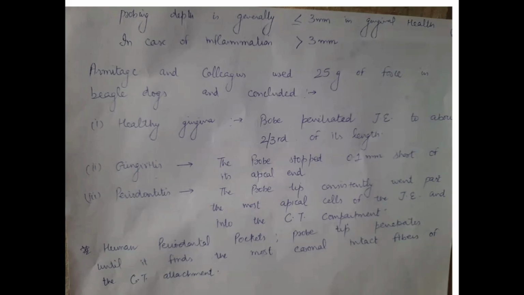Armitage and colleagues in their landmark study conducted experiments in beagle dogs with 25 grams of force, and they concluded that in case of healthy gingiva, the probe penetrated junctional epithelium to about two-thirds of its length. Means when the gingiva is healthy, when there are no clinical signs of inflammation, the probe went up to the depth of two-thirds of the length of the junctional epithelium.